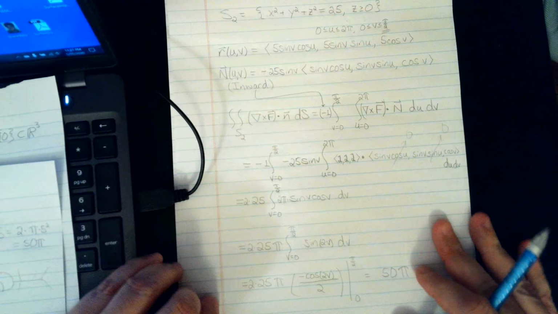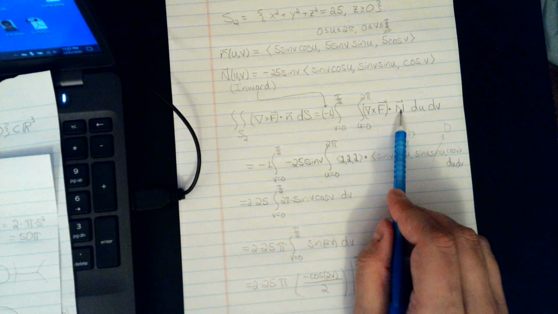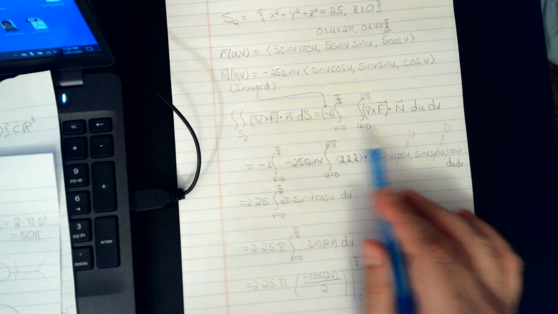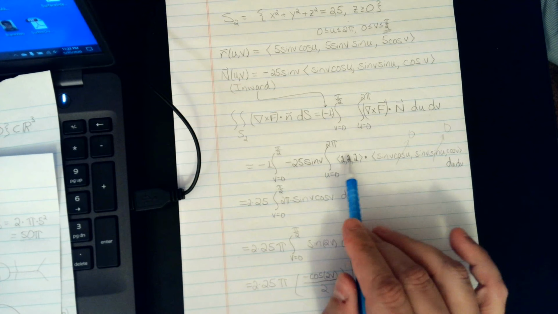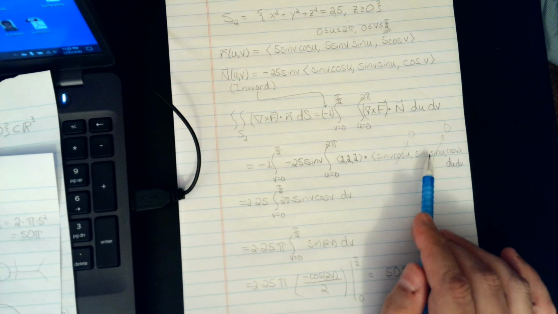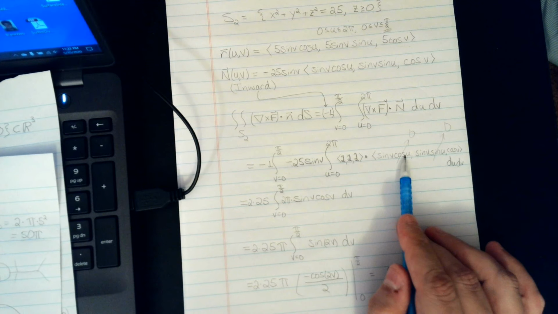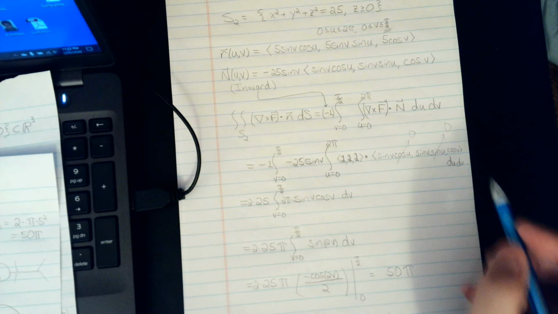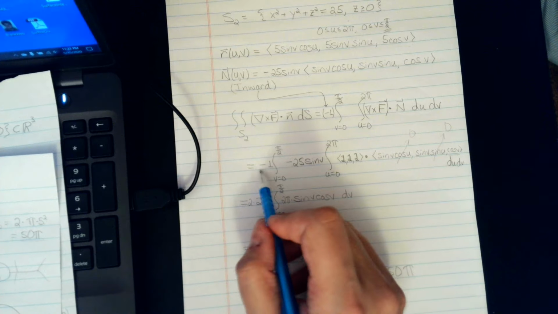I have to take the curl of f dotted with big N, which is this guy, since I'm doing the whole parameterization thing. Curl of f was 2, 2, 2. I dot it with that happy thing. The first two terms, the u components, integrate out to 0. If I integrate cosine u from 0 to 2 pi or sine u from 0 to 2 pi, I'm going to get 0. So the only part that matters is this cosine v. And so what do I have? Well, I have a -1 times a -25.